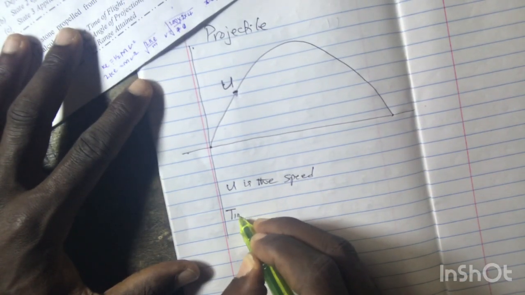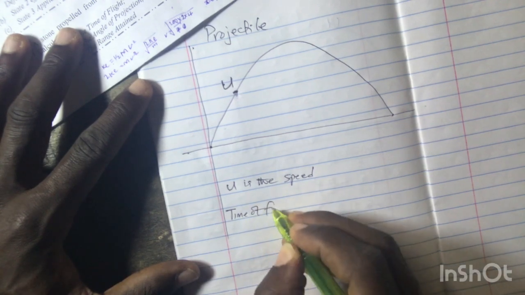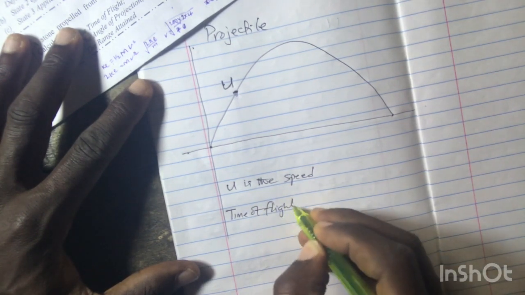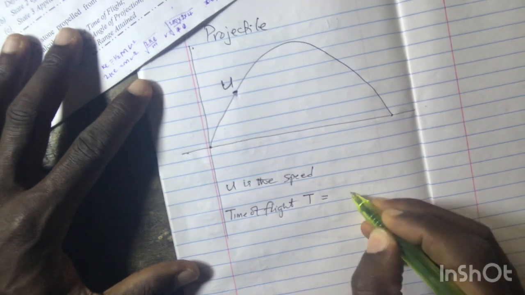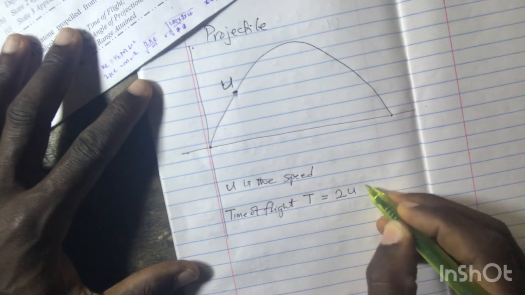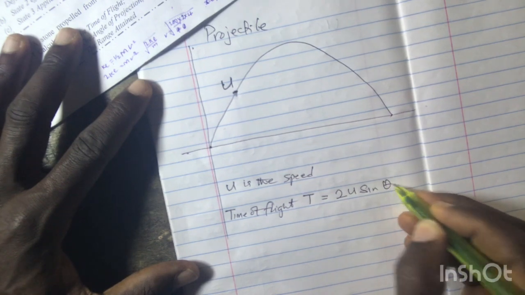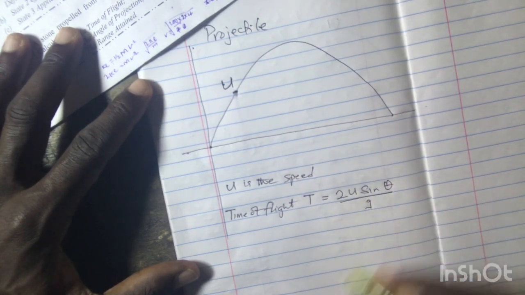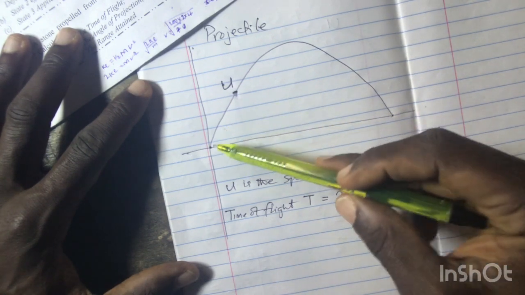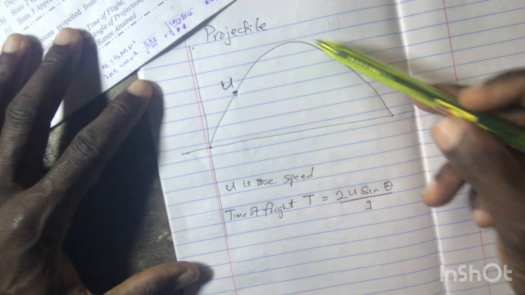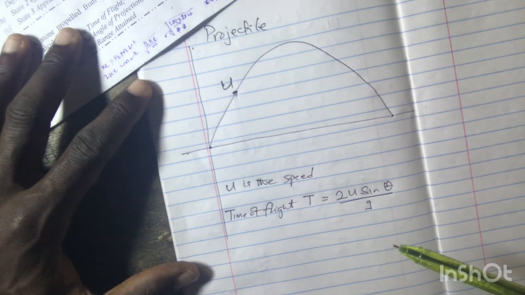Time of flight, designated by capital T, and the formula is 2u sine theta over g. Okay, g is the acceleration due to gravity. It's a constant.